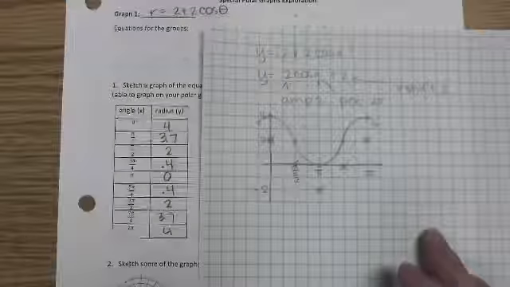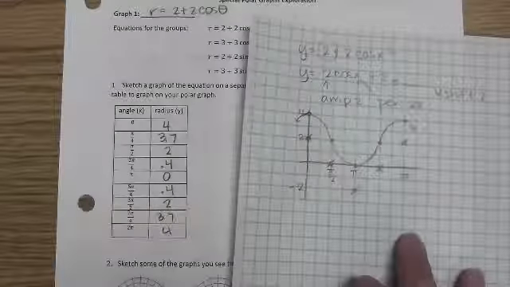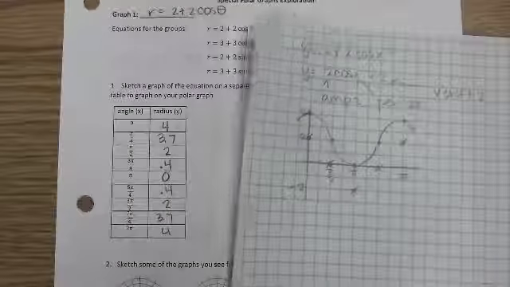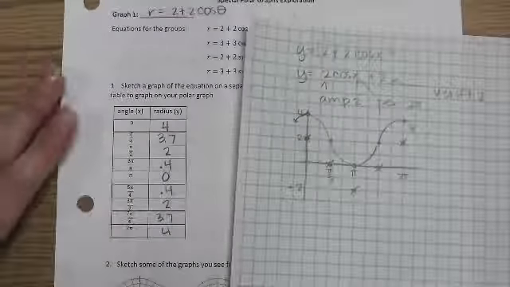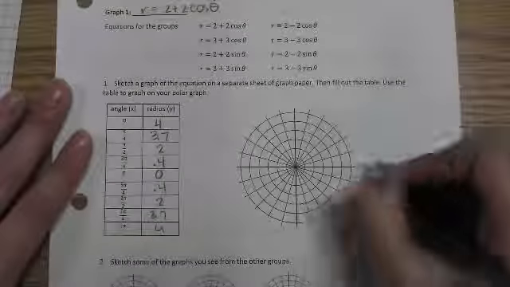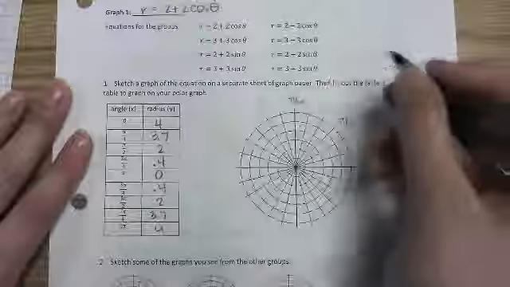And then 4. So our graph is not going to be perfect because it's kind of dependent on how you drew it, but you get the idea. Okay, so there is our cheating version of how to get the points on the table, and now we're going to go ahead and graph it on the polar graph.